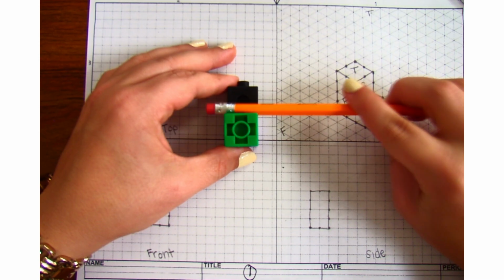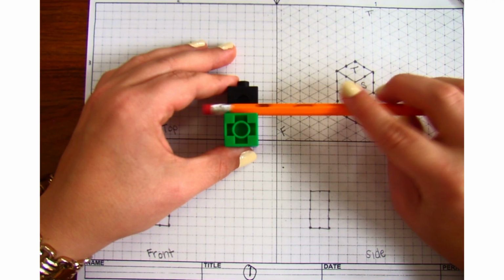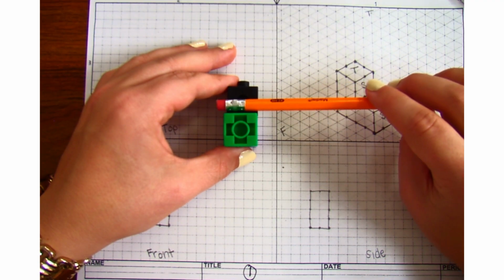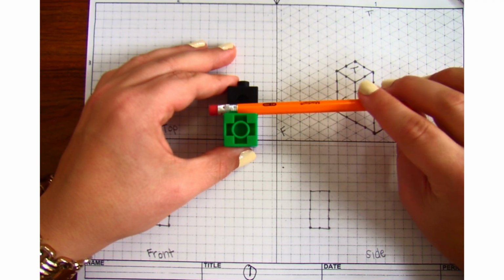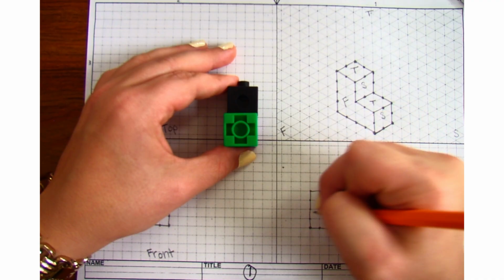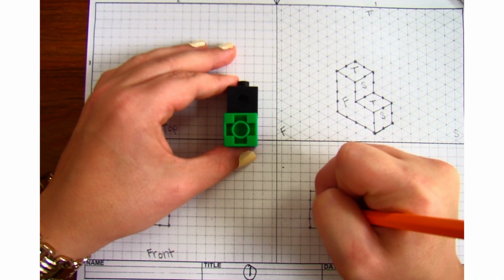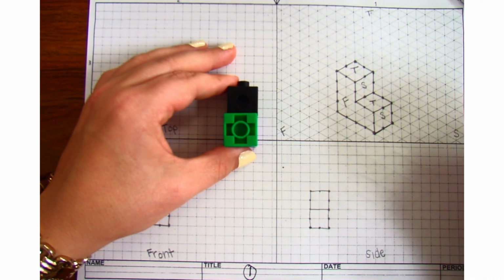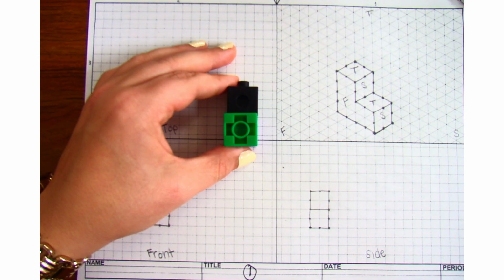So your pencil should fall here in the middle where my green cube falls down to the black cube. So again, that is going to be perfectly in the middle of our sketch. And because it's a cliff, it'll be a solid line. So I'm going to draw a solid line straight through the middle of the sketch.